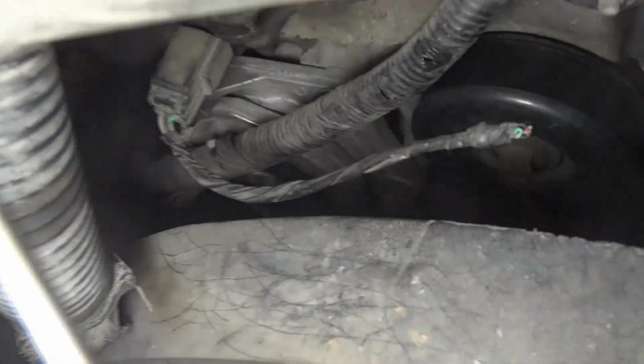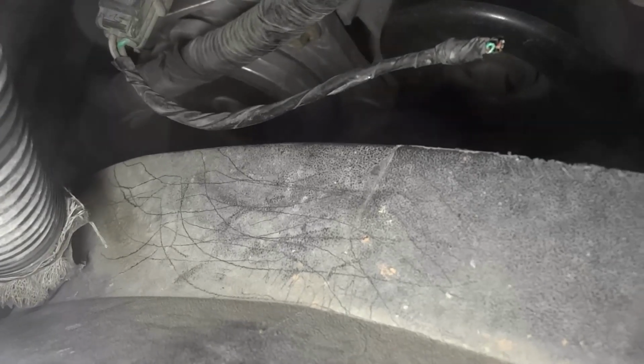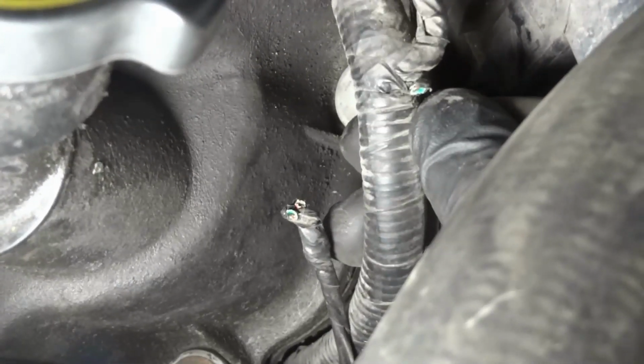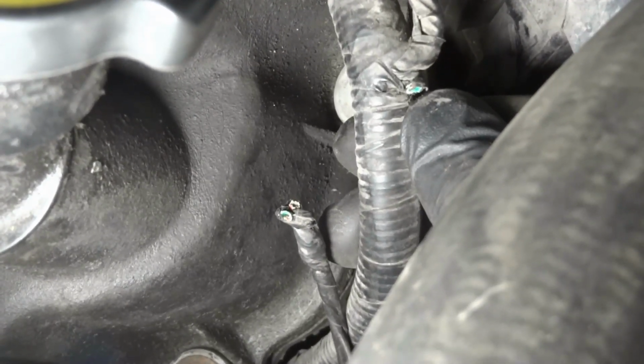Okie dokie. So now we need to find where the harness is. Oh, so the harness is up here. I'm trying to figure out what happened. Yeah, so right here, these wires are supposed to go over here on this harness.